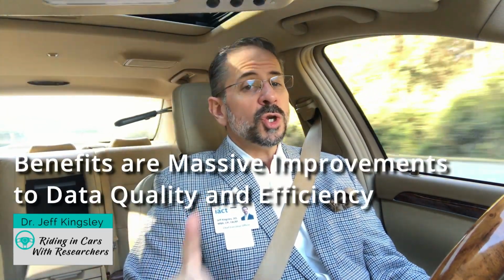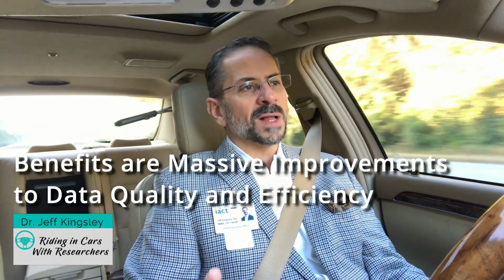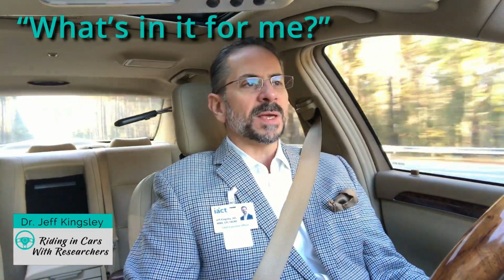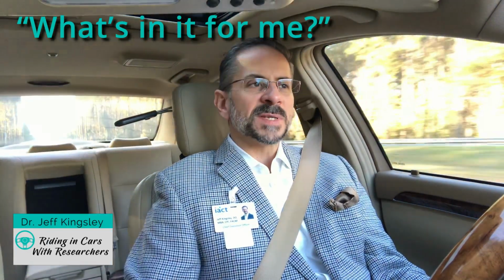So today we're talking about electronic source. The two massive benefits are huge improvements in data quality and massive improvements in efficiency, and the industry needs to start compensating sites for this investment. That becomes the what's in it for me. If industry will compensate sites in the form of study awards and better contracted budget terms, sites will invest in the infrastructure, and a virtuous cycle happens.